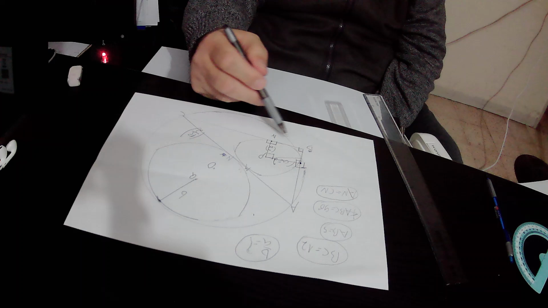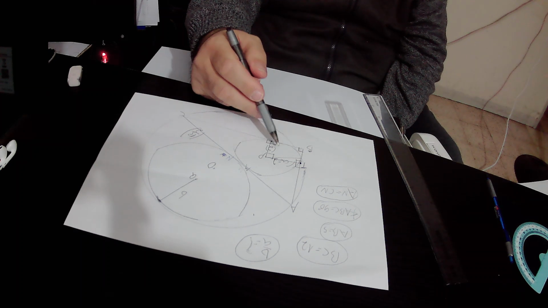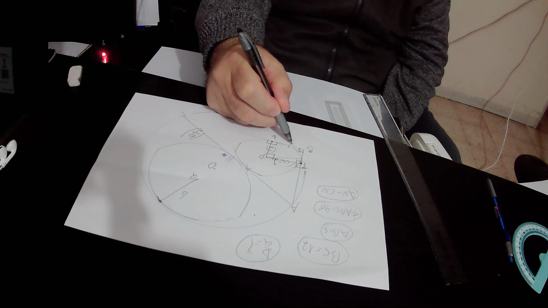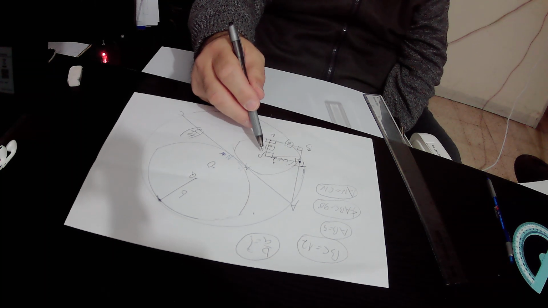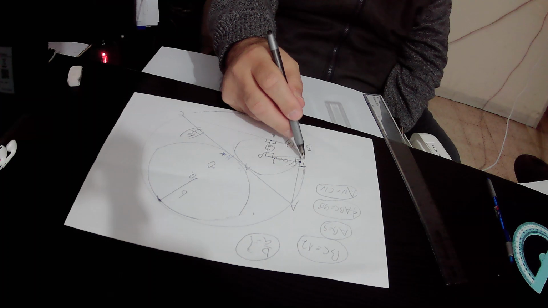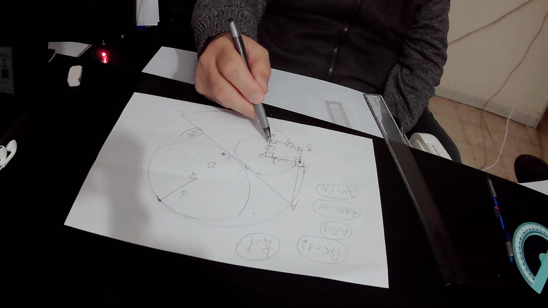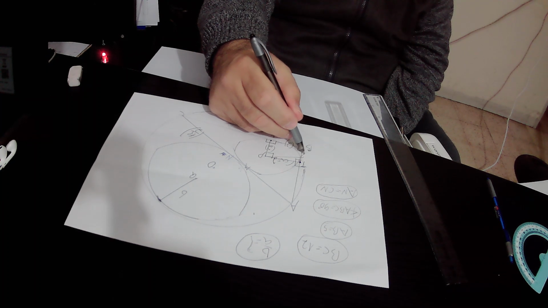That is to say, TP equals BN. But TP is 2, therefore BN must also be equal to 2. Likewise, in rectangle TPBN, PN must be equal to TB. But PN is 2, therefore TB must also be equal to 2.